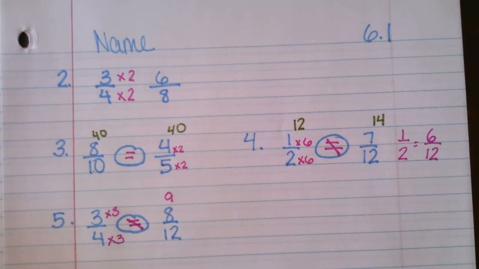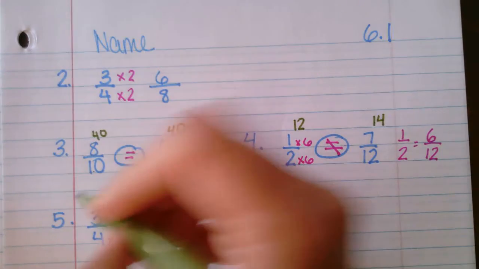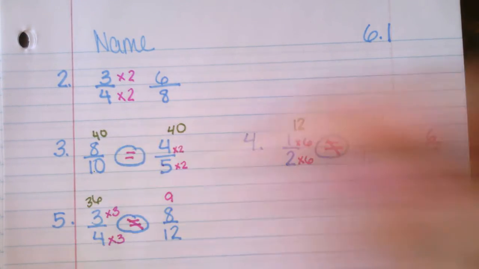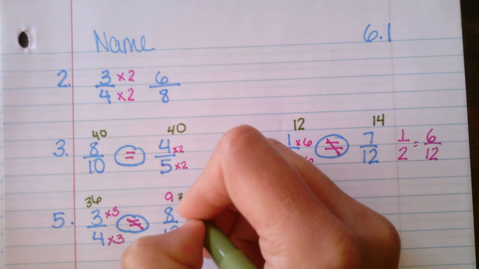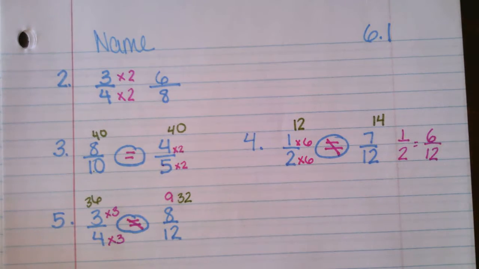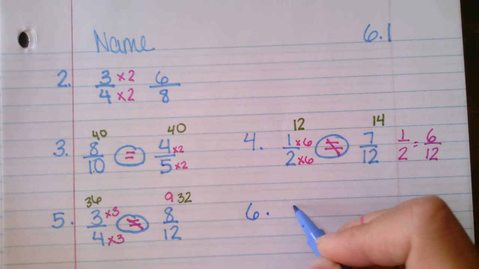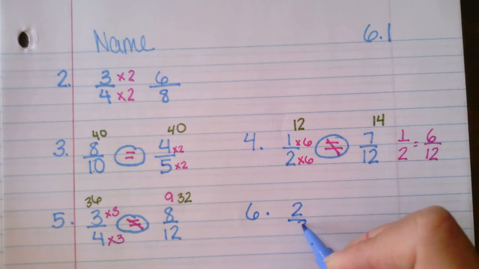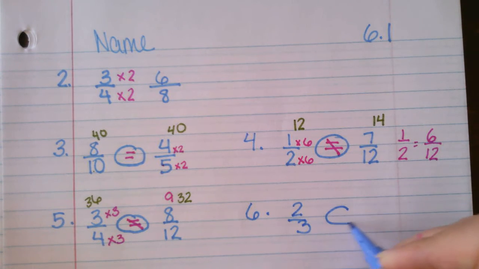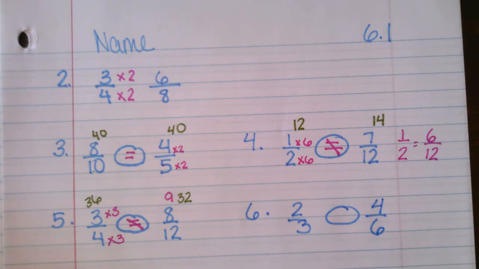I could also do the cross multiplication. 12 times 3 is 36. 4 times 8 is 32. Let's move on to number 6. 2/3 compared to 4/6. I can do it with whatever I multiply on the bottom, I multiply on the top.